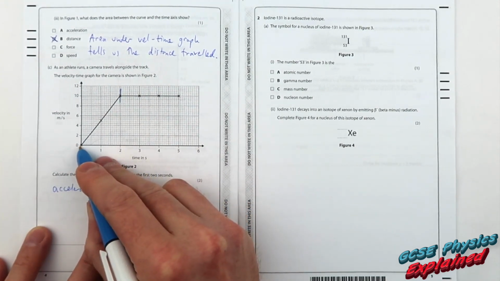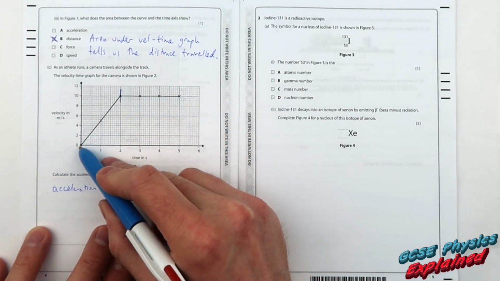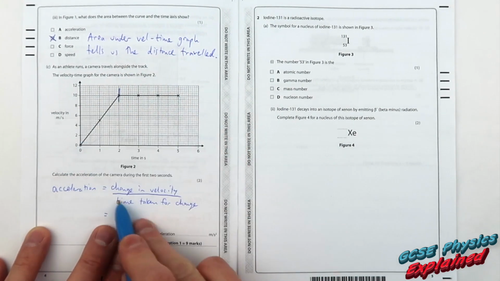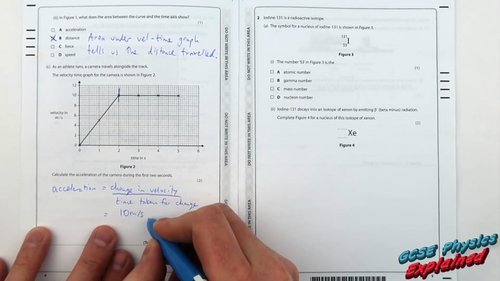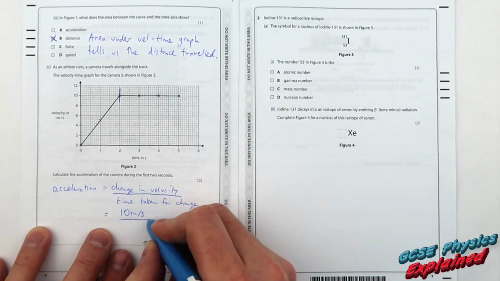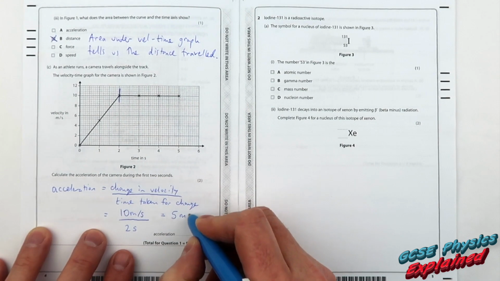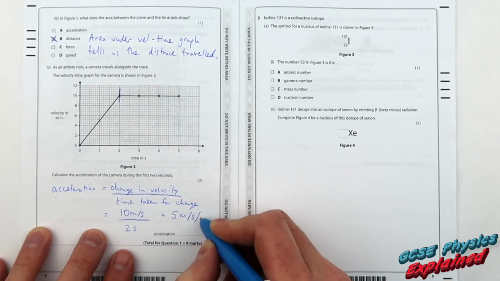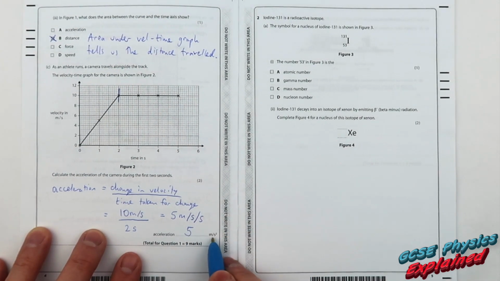The initial velocity in this case is 0, so we can clearly see that the change goes from 0 up to 10, so the change in the velocity is just 10 meters per second. And we'll divide that by 2 seconds. That's 5 meters per second squared.